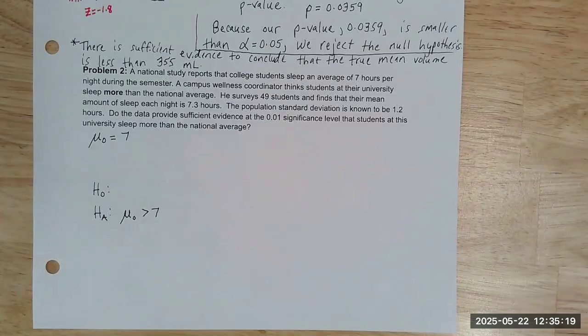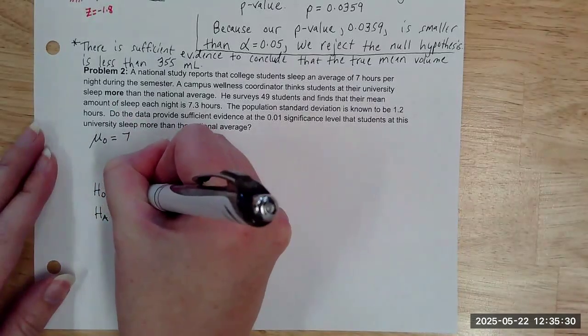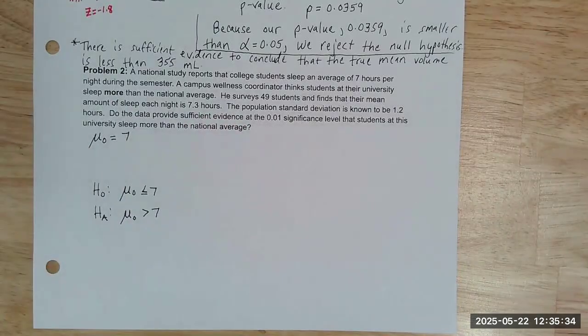That would be okay, but that feels a little weird because it's not really the opposite of that. So I would say less than or equal to 7, but you could put equal to, it wouldn't be wrong. It just has to include the equal sign. So either an equal sign there or a less than or equal to sign there.